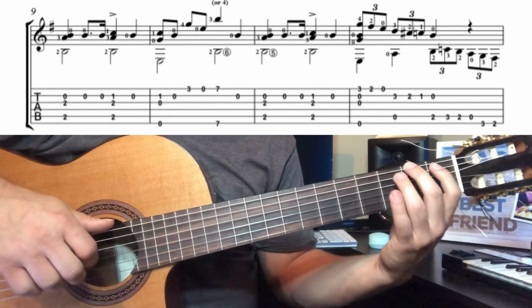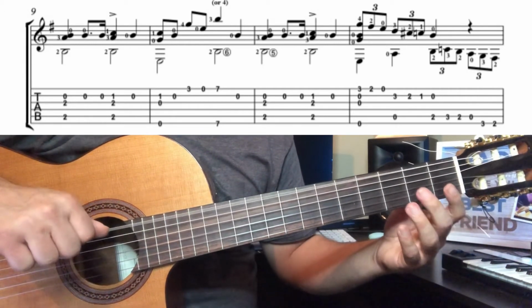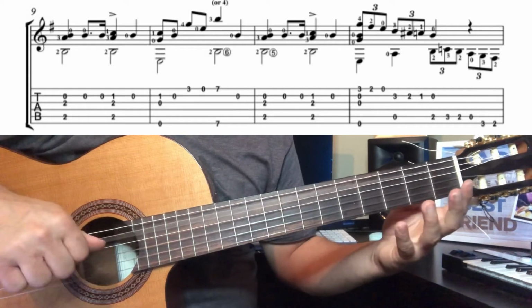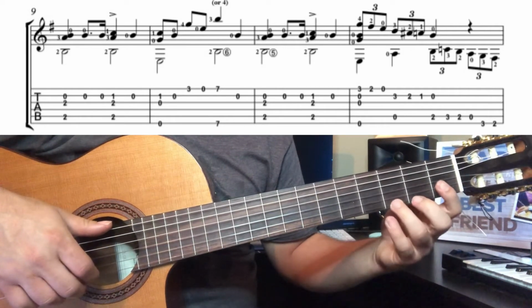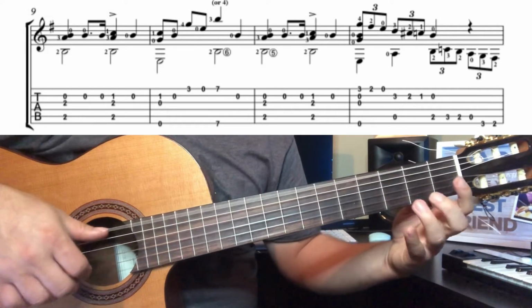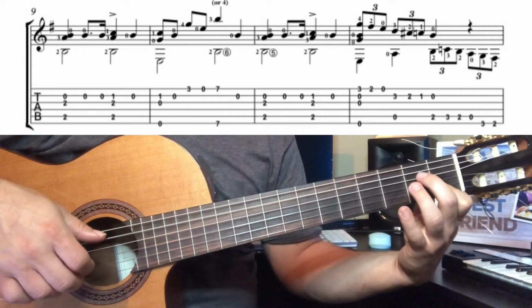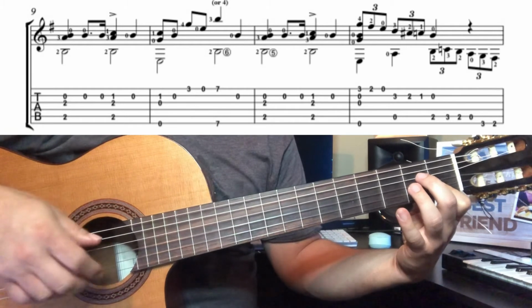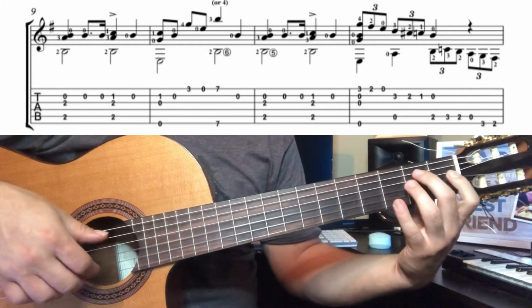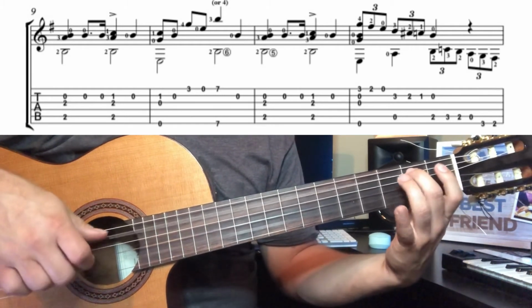Okay. So the first two measures, we have bass, low E and A, while we're playing this on the top. Little chromatism, and then that triplet feel goes to the bass, and we have an open B on the top.